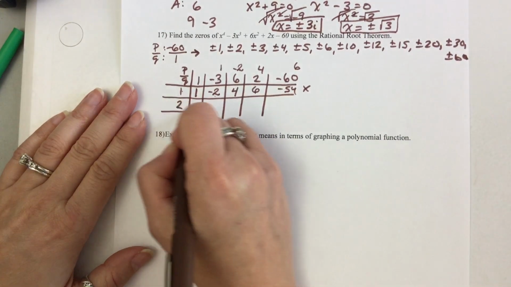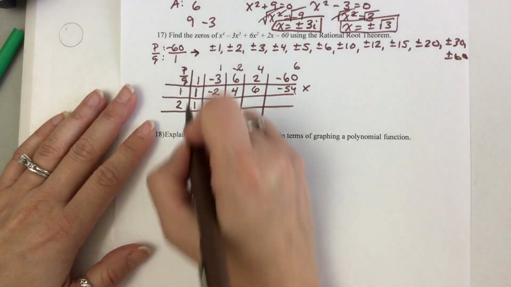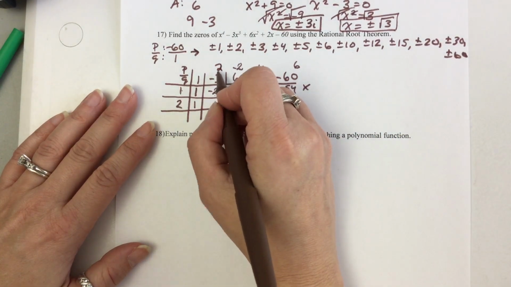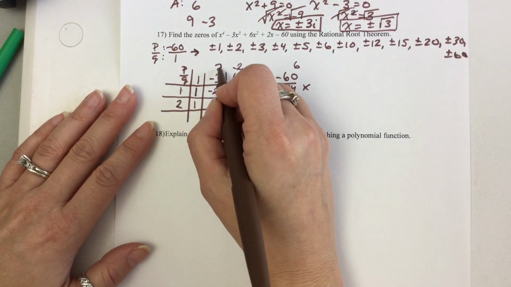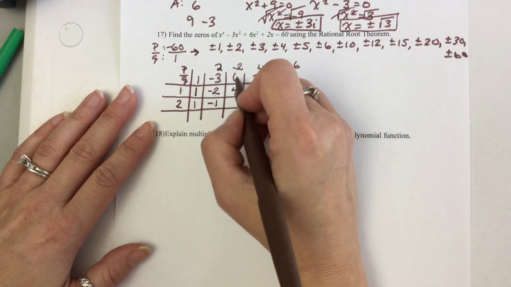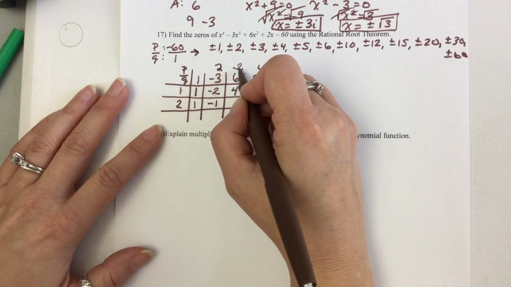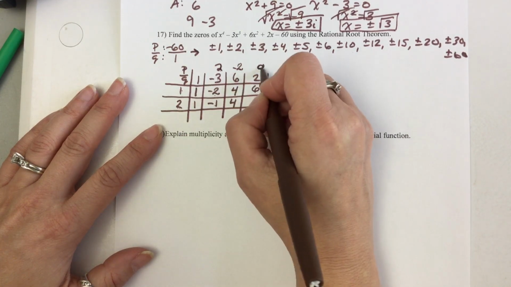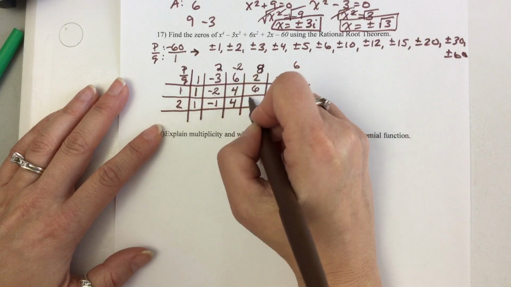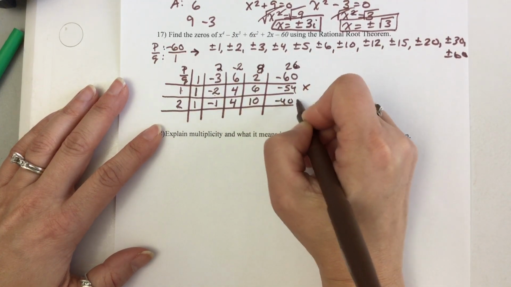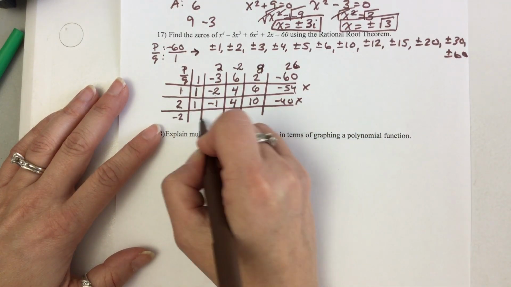Okay, if I remember right, I hate to do this, but I'm going to guess. I think it's a 2. I'm trying it. Okay, drop down a 1. 1 times 2 is 2. Because remember, you don't have to go in any certain order. 2 plus a negative 3 is a negative 1. Negative 1 times 2 is a negative 2. Negative 2 plus 6 is 4. 4 times 2 is 8. Nope. 8 plus 2 is 10. 10 times 2 is 20. So it's negative 40.